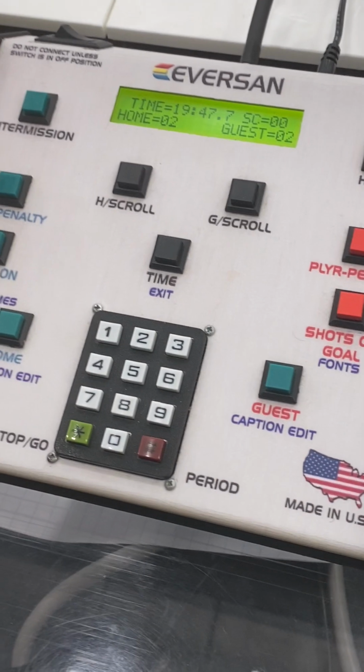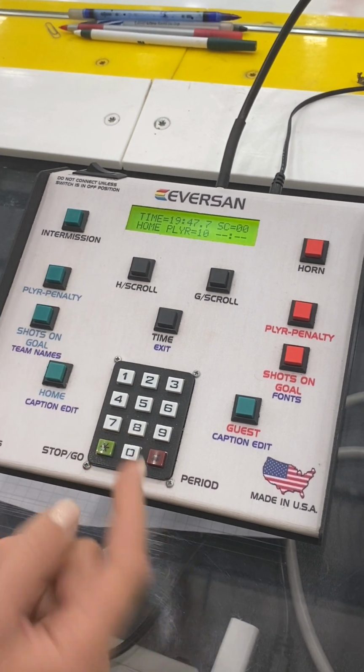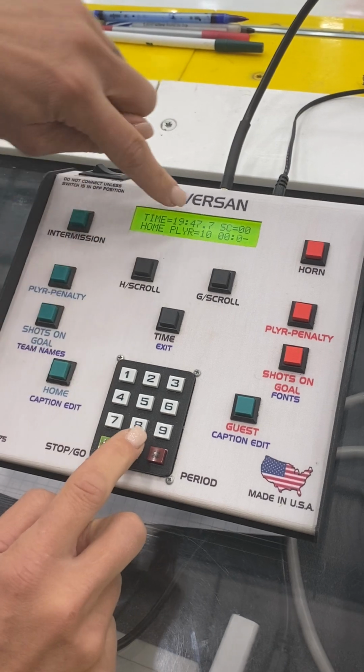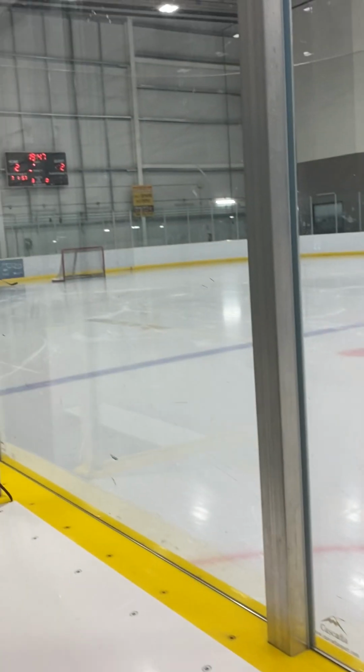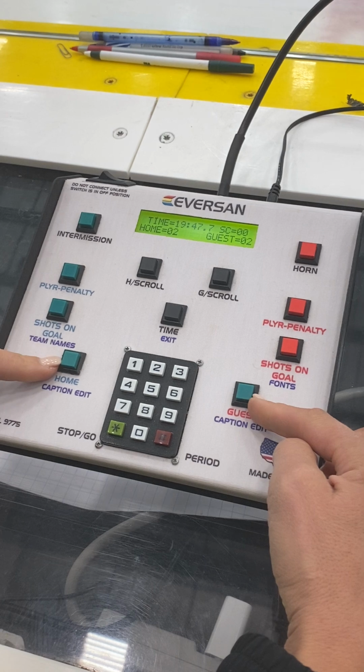And again, to delete, you just hit penalty. If you hit number 10, if you want to delete that one, you just hit the number, add it to 0, and it disappears off the clock. And so that's the same on each side.